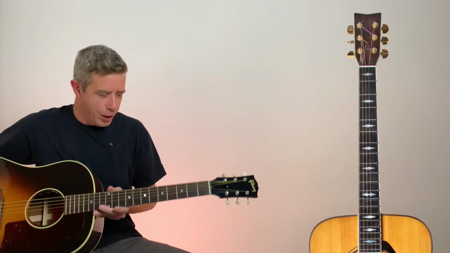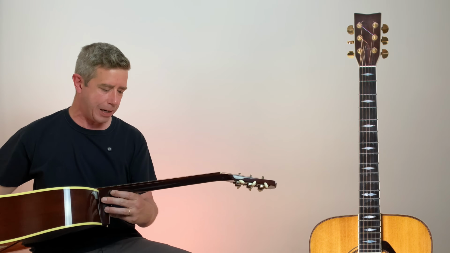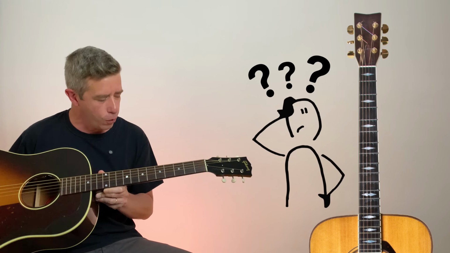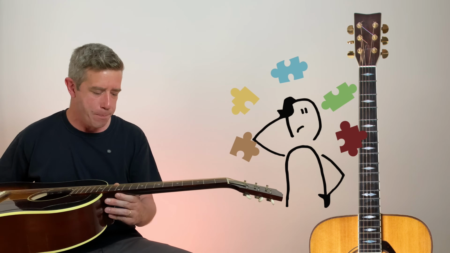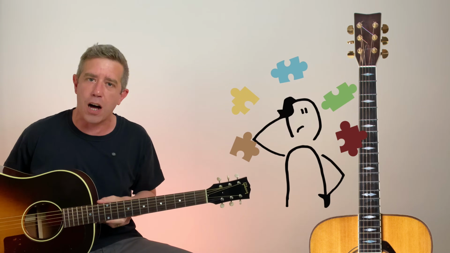Hey, have you ever looked down at your fretboard and thought, I have no clue what is happening? Like it's a big, giant puzzle that seems unsolvable, right? Well, let me tell you, it's not your fault.